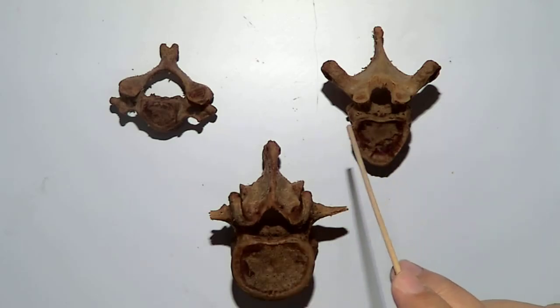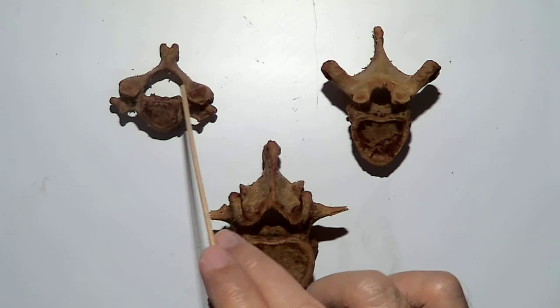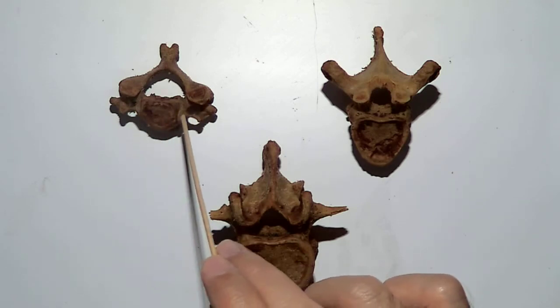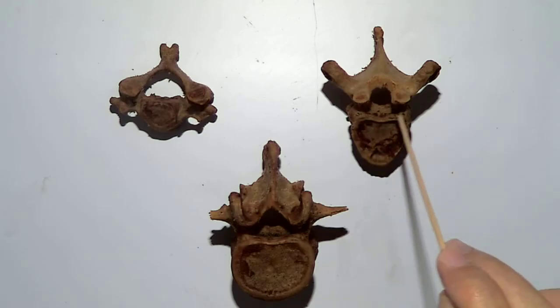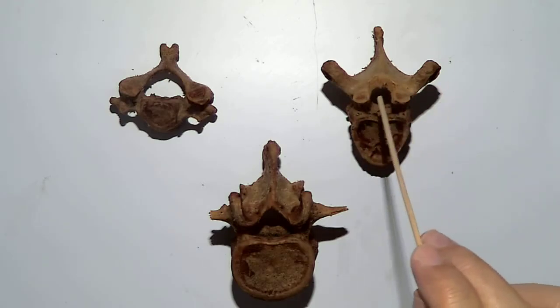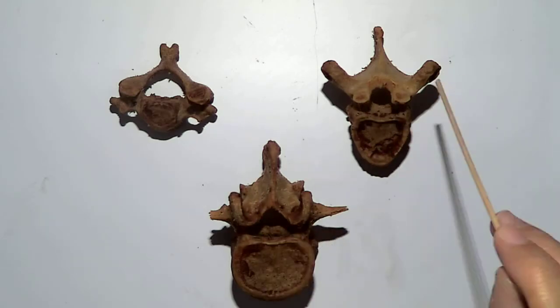So the general structure of a vertebral bone, we can actually compare this to a house, with the roof, spire on its roof, and then we have the foundation and the pillars that will support the roof.